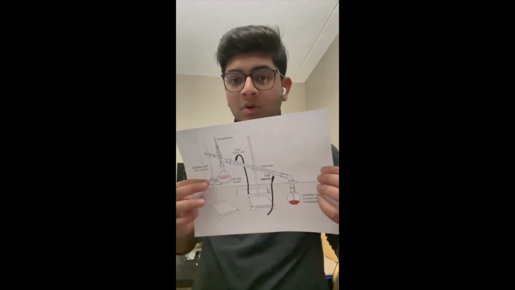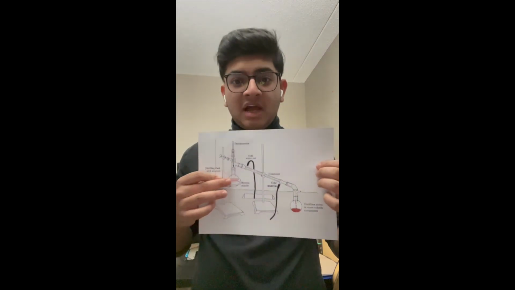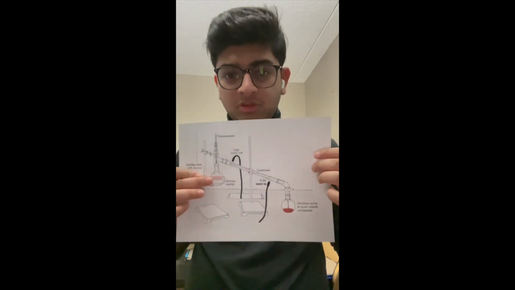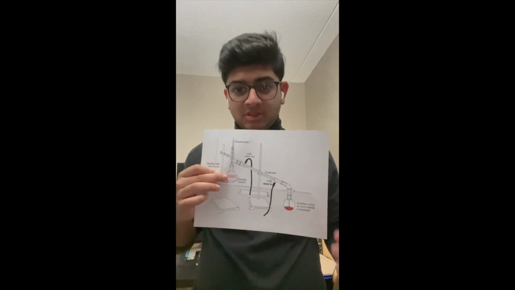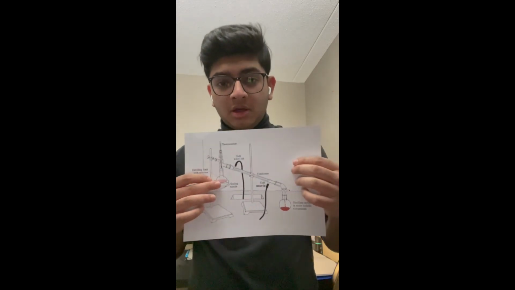So in our organic chemistry lab, we were given a mixture of two substances with different boiling points, and we used simple distillation to separate this. This is just a basic setup of how distillation should look. First we have our distillating flask, in which we have the mixture or solution of our two substances. The first step is to start heating the solution.